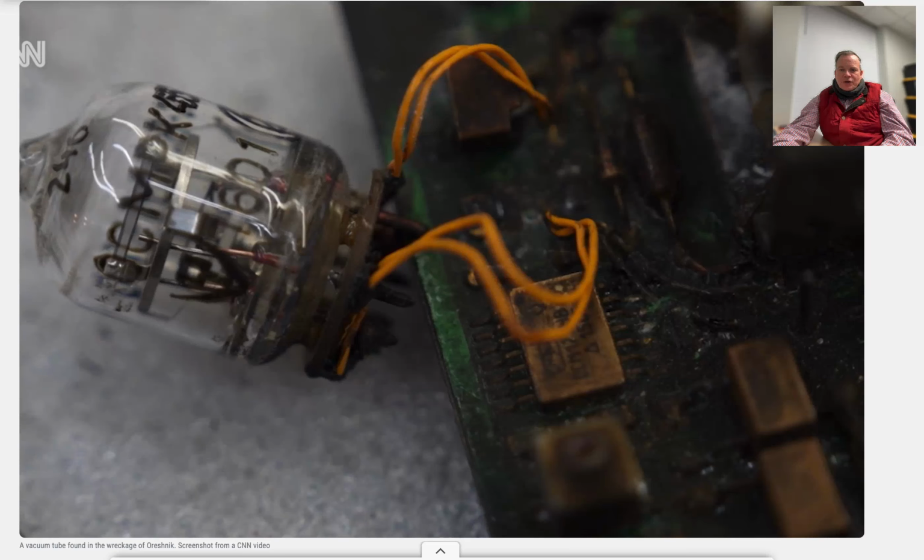I certainly consider it to be disingenuous to put out information supporting the idea that vacuum tubes are being used in this modern missile system, the Oreshnik, because those were phased out back in the 60s, and more precise, more durable, and more protected electronics have been used since then. So why would they go back to vacuum tubes? It makes no sense. But anyway, it feeds into a narrative.